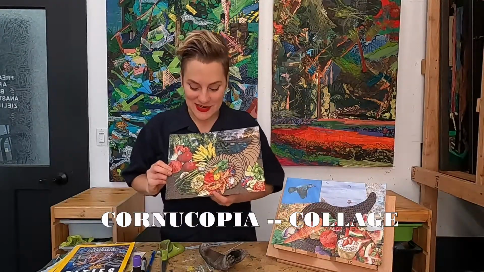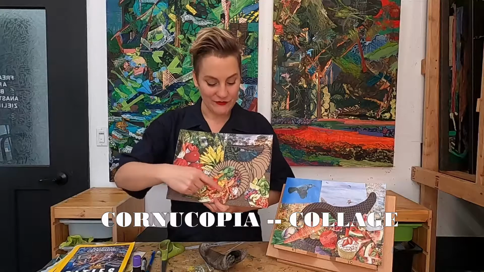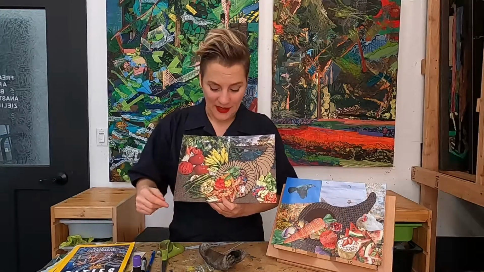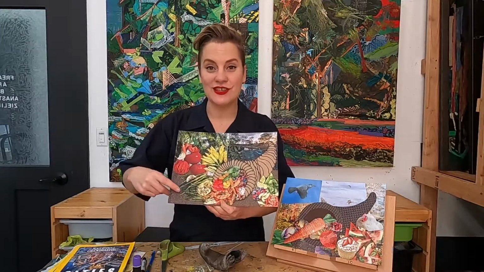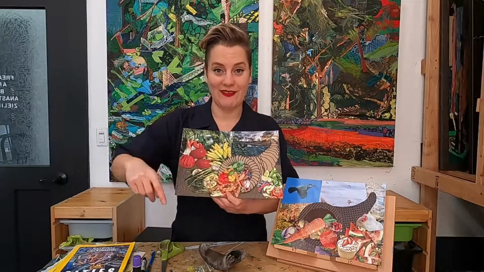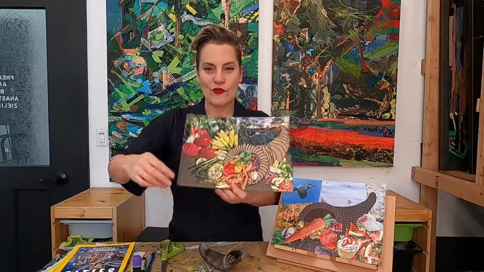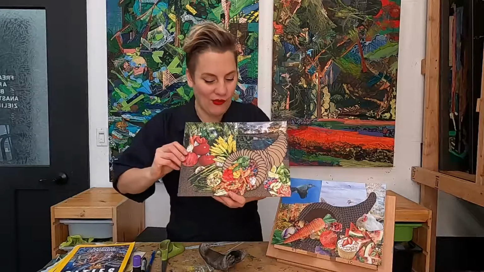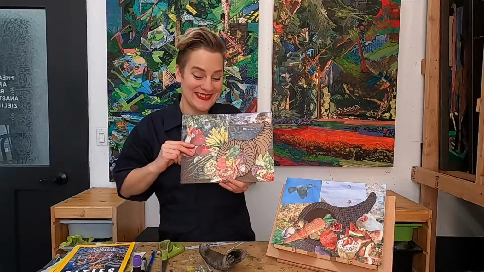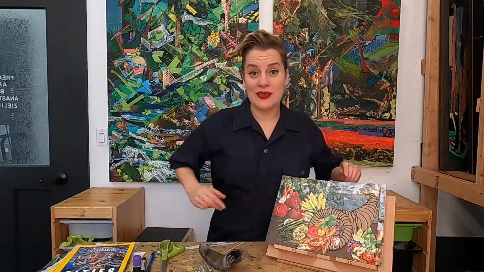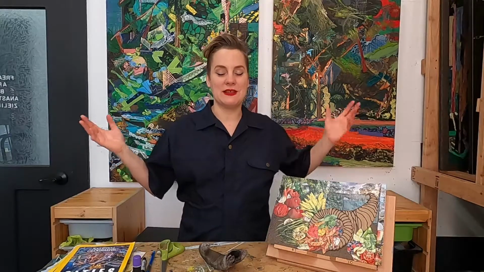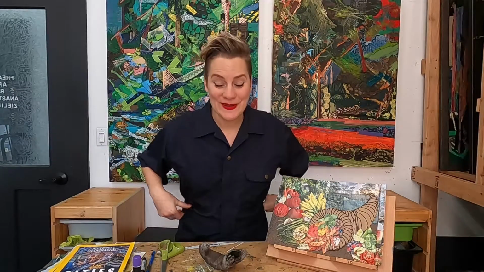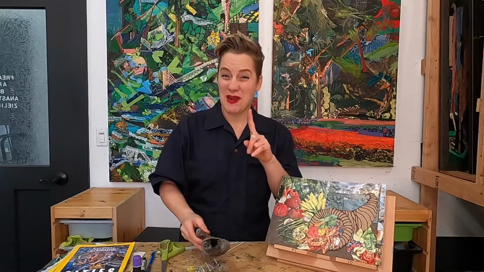So you can see here, I've drawn a cornucopia, and then I've cut out a bunch of different images of food that I like to have it overflowing with all that goodness. Now, so we can get inspired, let's look at a couple examples of this abundance from art history. Let me grab my book in closer for a little closer look here.